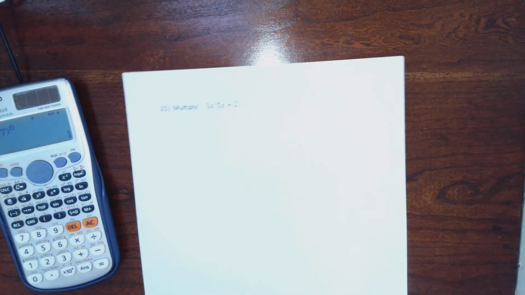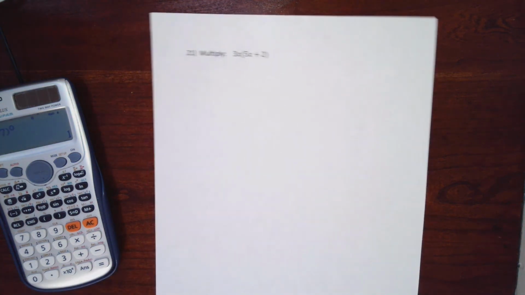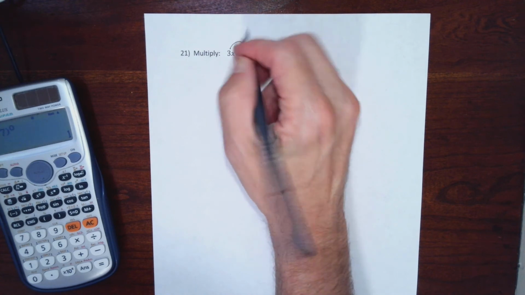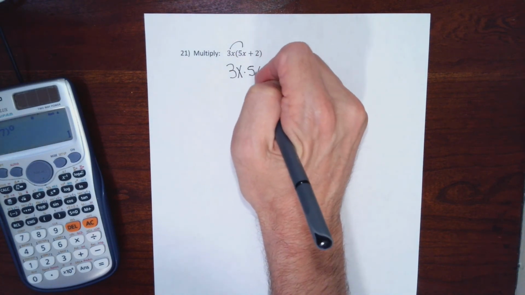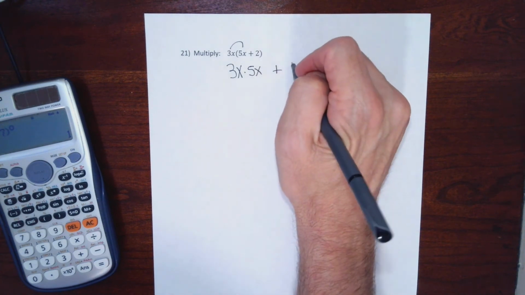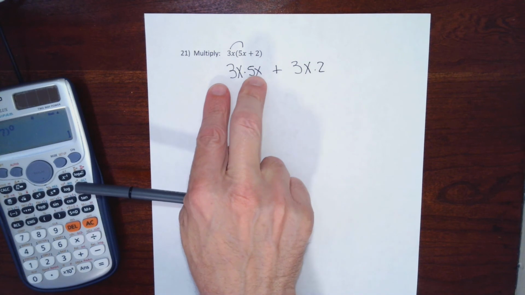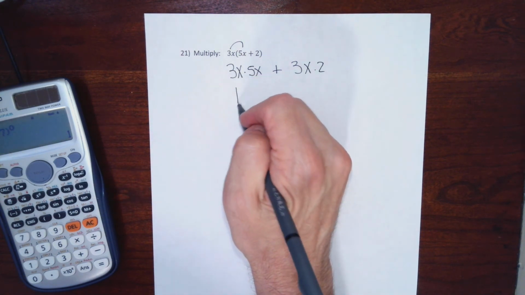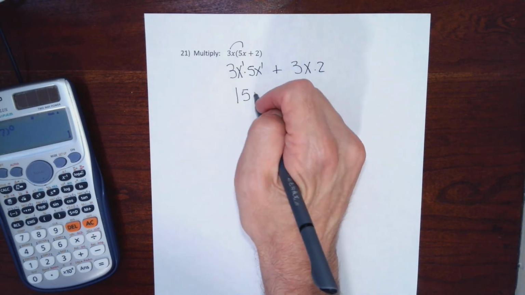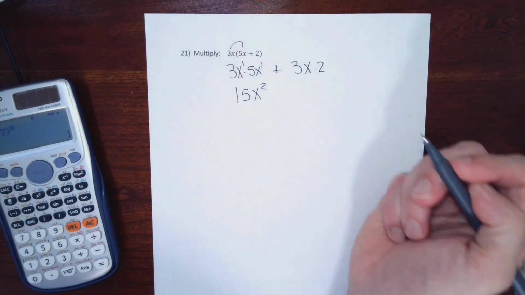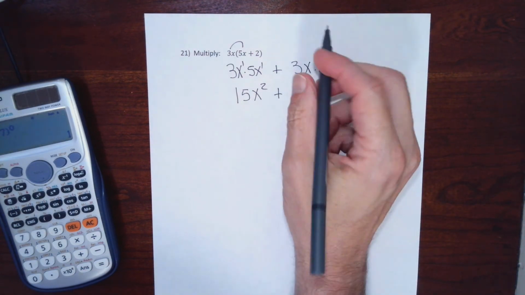21, I'm going to distribute to clear the parentheses. I'm going to multiply 3x times 5x. I'm going to keep the plus sign between, and I'm going to multiply 3x times 2. For the 3x times 5x, I multiply the coefficients of 3 and 5. I add the implied exponents of 1 and 1 on the x's, and my first term is going to be a 15x squared. I'm going to bring my plus sign down.